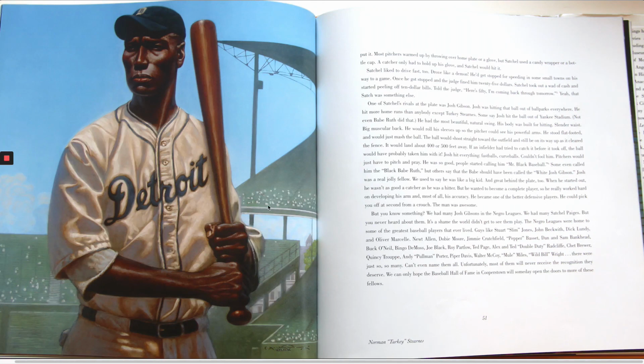Unfortunately, most of them will never receive the recognition they deserve. We can only hope the Baseball Hall of Fame in Cooperstown will someday open the doors to more of these fellows.